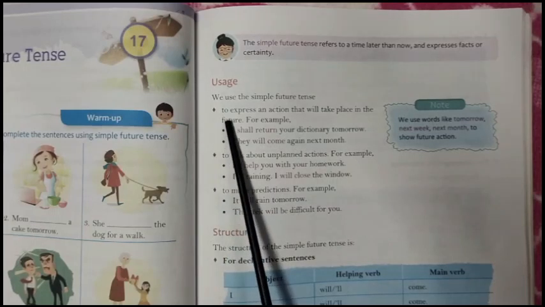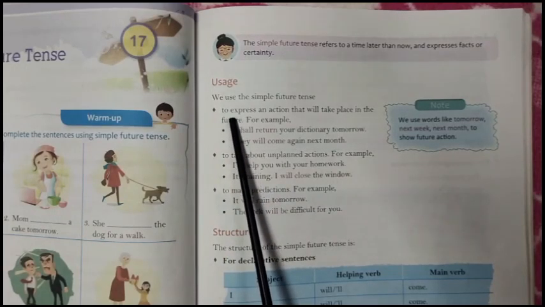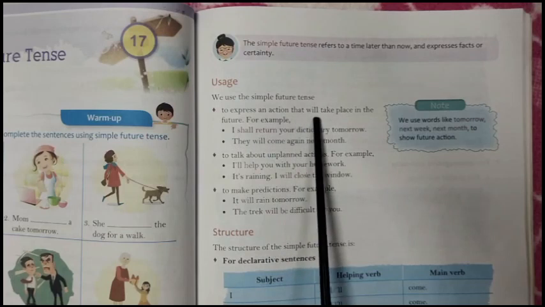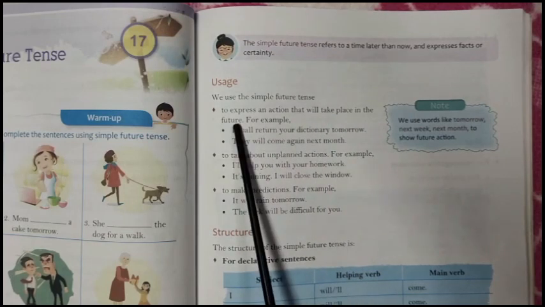Uses. The simple future tense is used to express an action that will take place in the future.